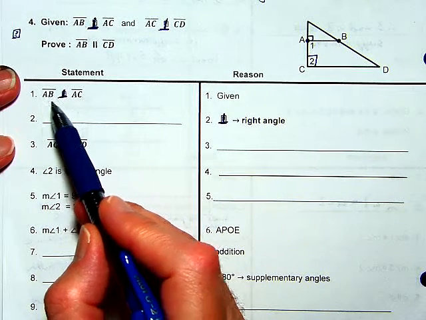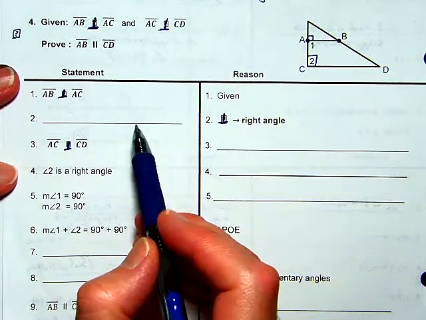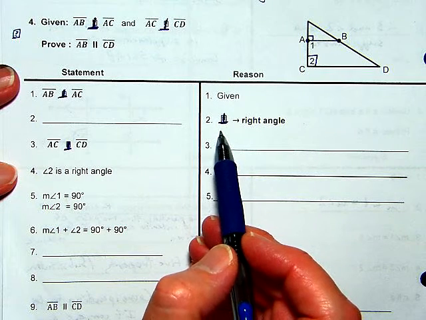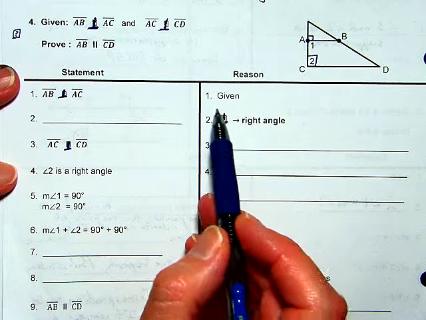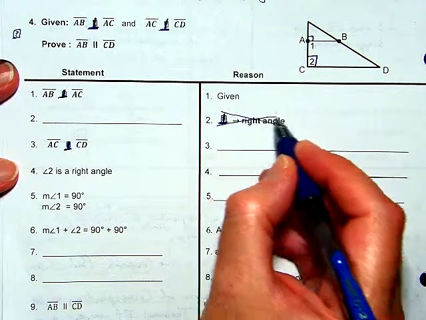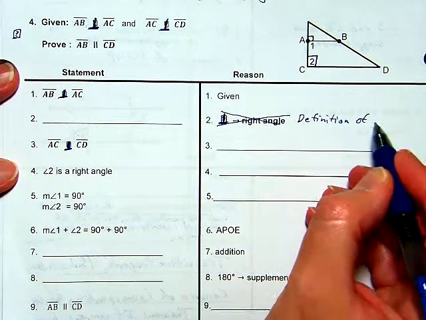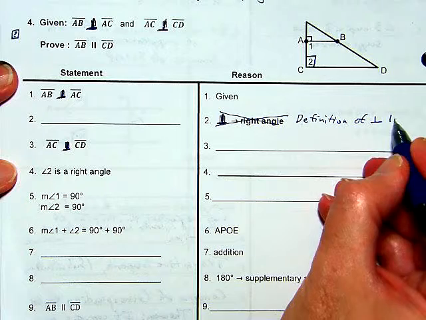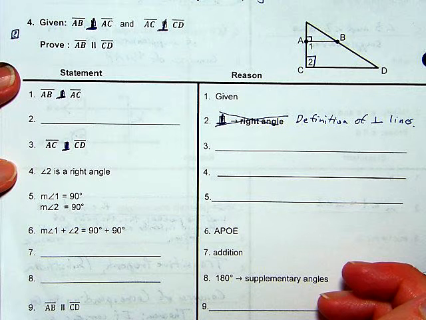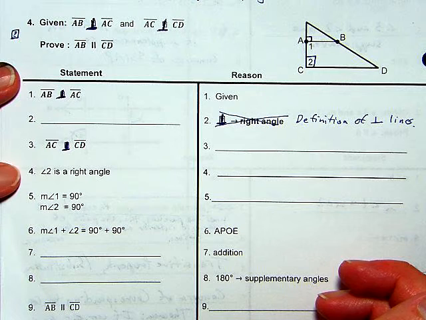So we've got AB is perpendicular to AC. That was one of the givens. And then we're not given the second statement, but we're given that the reason for the second statement is that being perpendicular implies right angle. Well, I would say it a little bit better. I would say this is the definition of perpendicular lines. You may remember we covered the definition of perpendicular lines, that two lines are perpendicular if they intersect in right angles.